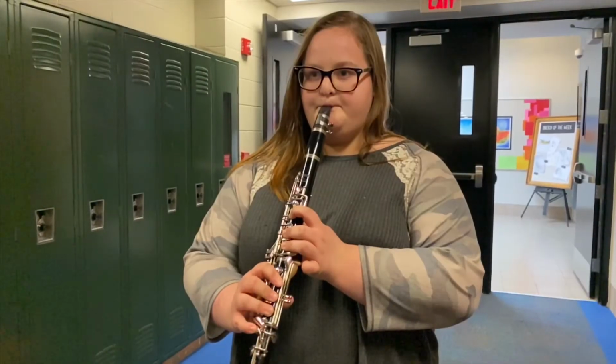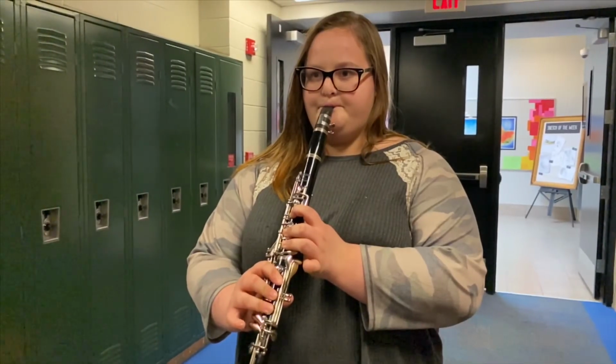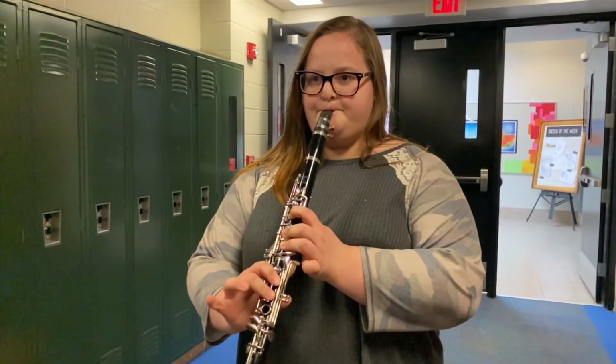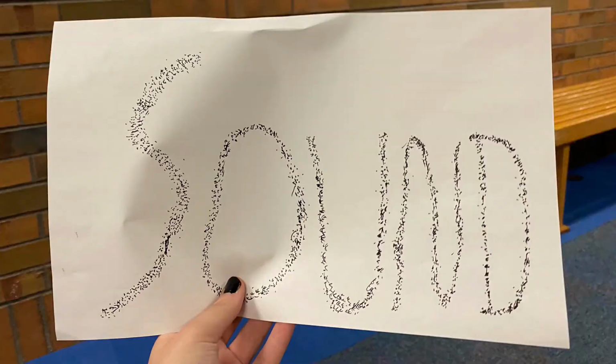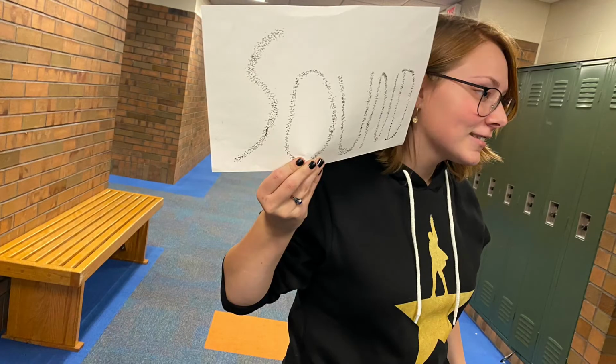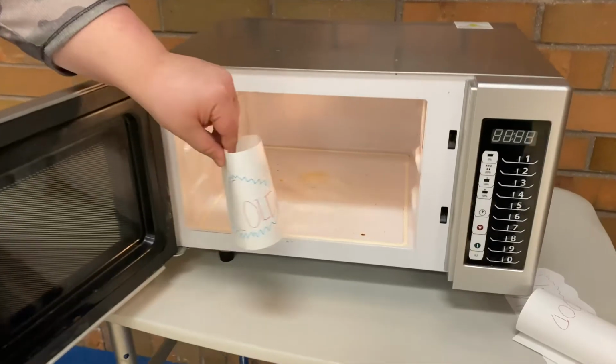Our first example is playing an instrument. Let's break this down. When Skylar blows air into her clarinet, the air goes between the reed and the mouthpiece, causing the instrument to vibrate, and thus the creation of sound particles or waves. The sound waves begin to move and reach my ear when the particles from the clarinet cause my eardrum to vibrate.